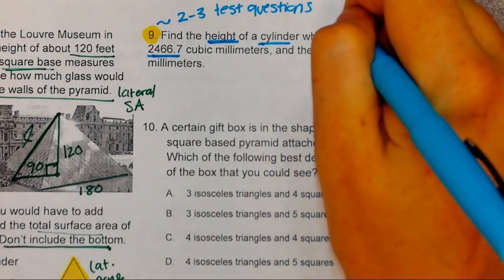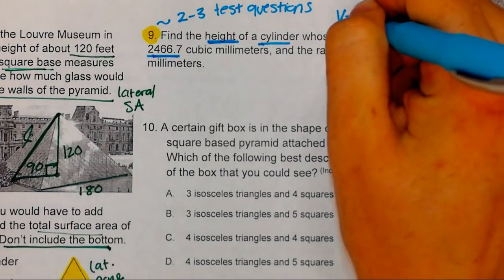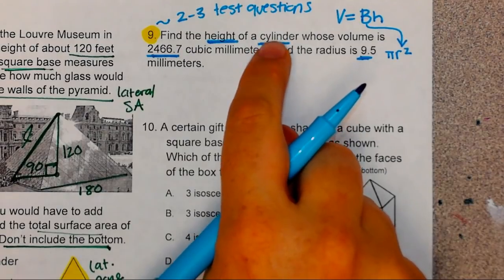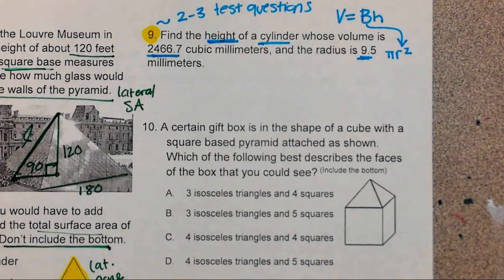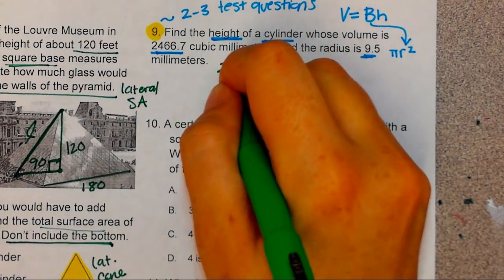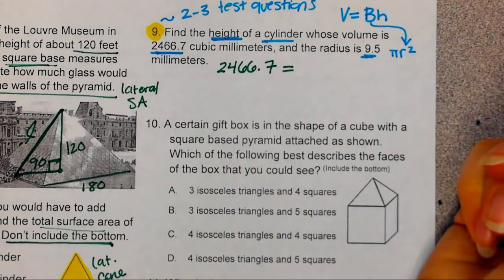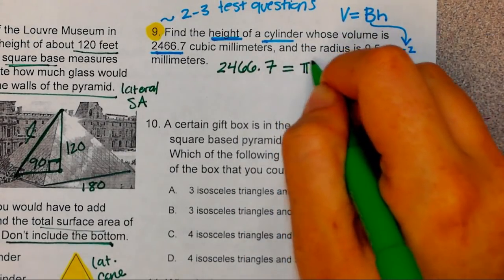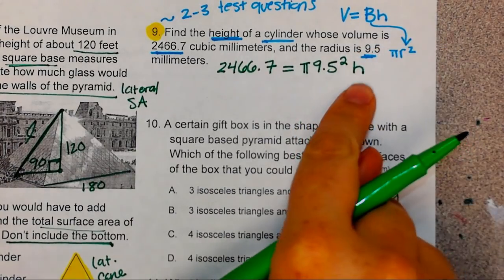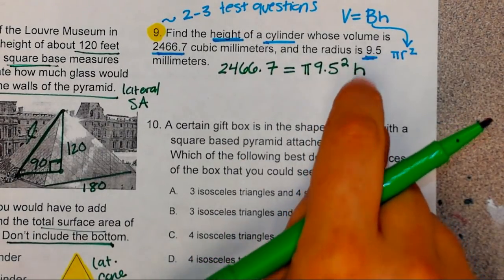So volume of a cylinder is written as area of the base times the height. Once again, this base is pi r squared because it's a cylinder. Okay. So then plugging things in, we already know that our volume is 2,466.7. Area of the base would be pi times 9.5 squared. And then h is our height. So we're just going to solve this like an equation for h.